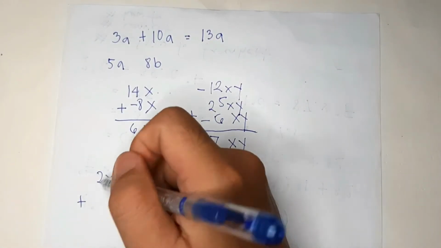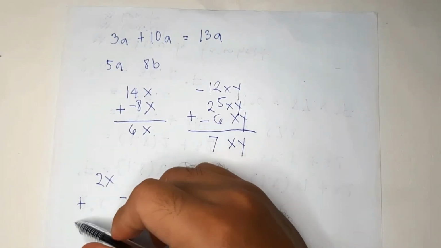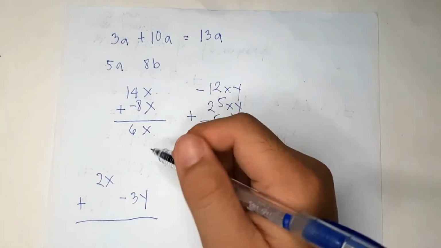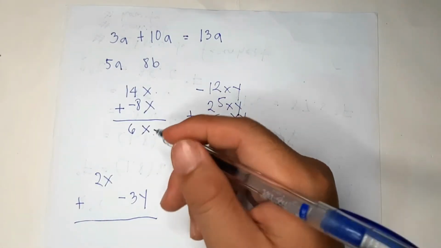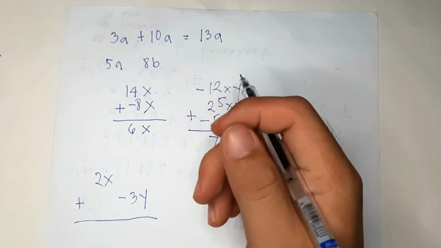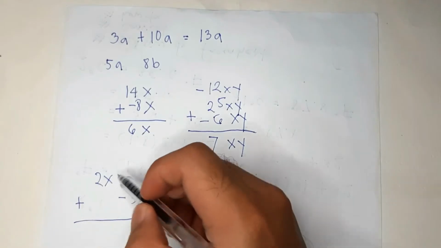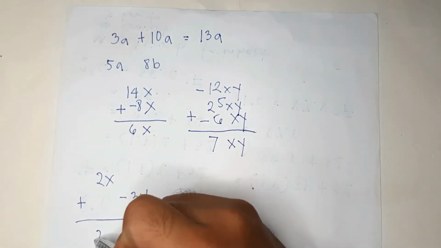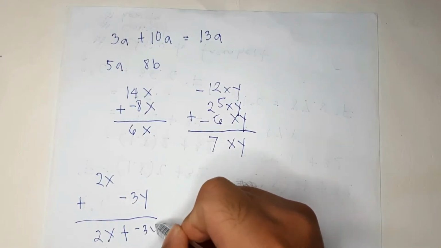2x plus negative 3y. Can you add them? No, because their terms are not similar, so they cannot be combined. So you can bring it down, 2x plus negative 3y.